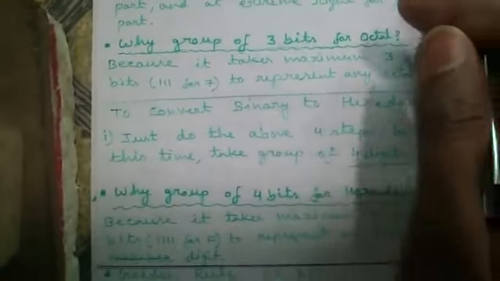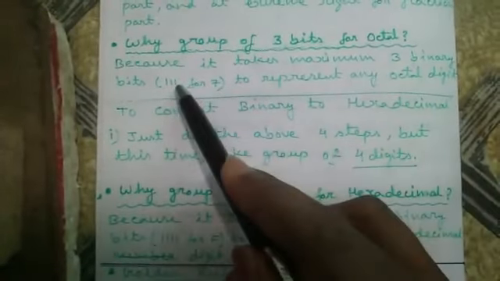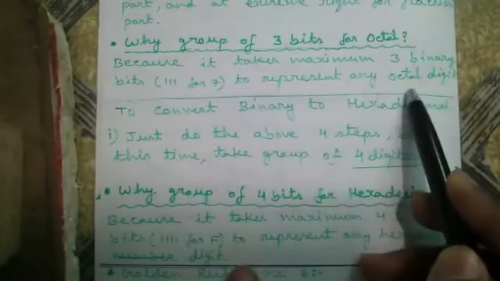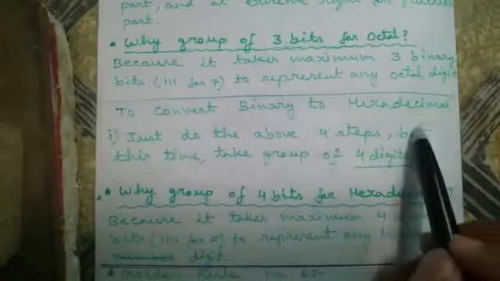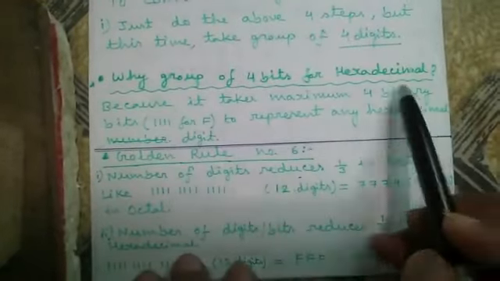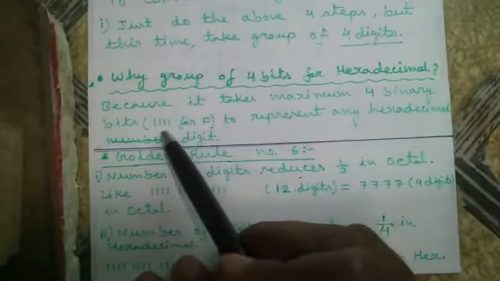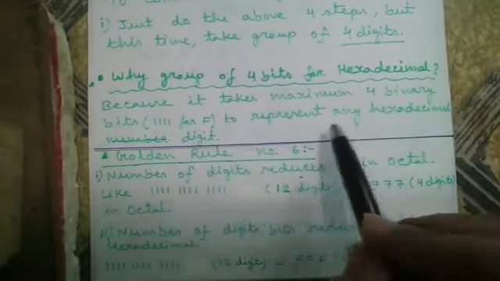Now you may ask, why a group of 3 bits for octal? Because it takes a maximum of 3 binary bits, that is 000 for 0 and 111 for 7 in binary, to represent any octal digit. For hexadecimal, to convert binary to hexadecimal, just do the same steps, but this time take a group of 4 digits. Again the question, why a group of 4 bits for hexadecimal? Because it takes a maximum of 4 binary digits, 4 zeros for 0 and 4 ones for F, to represent any hexadecimal digit in binary.